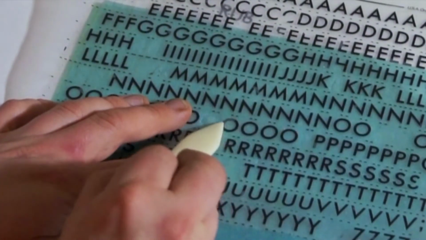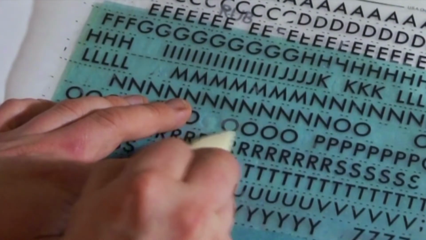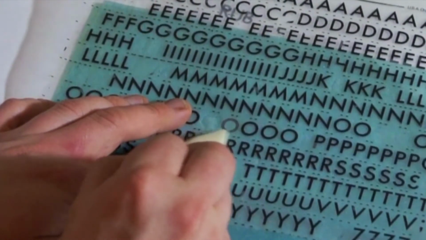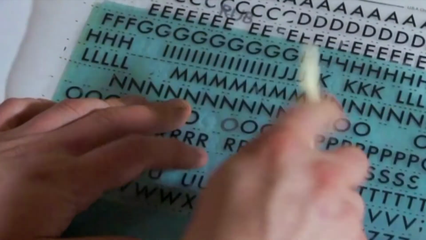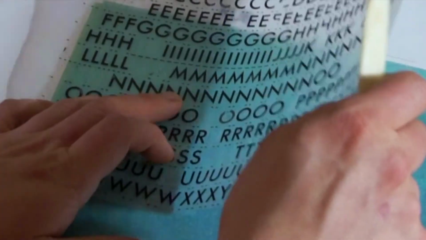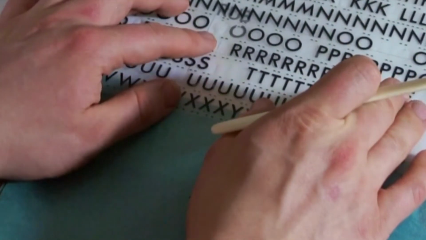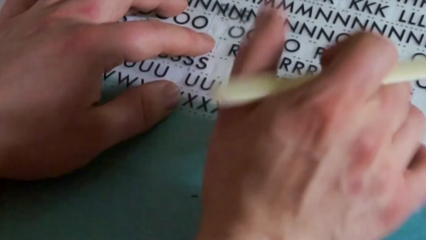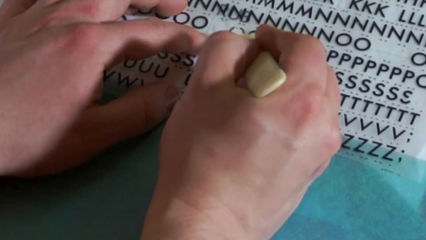Turning kind of gray because it's lifting. I'm really going light here. You can see that pressure sensitive adhesive is pressure sensitive, so a little bit did come out. We'll fix that. There's my O. Like that. And we'll see if we can't recover that.